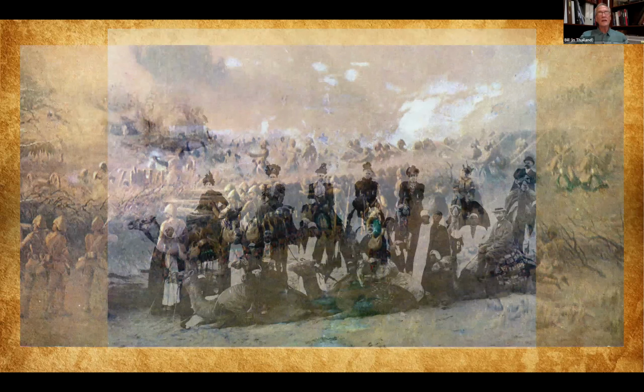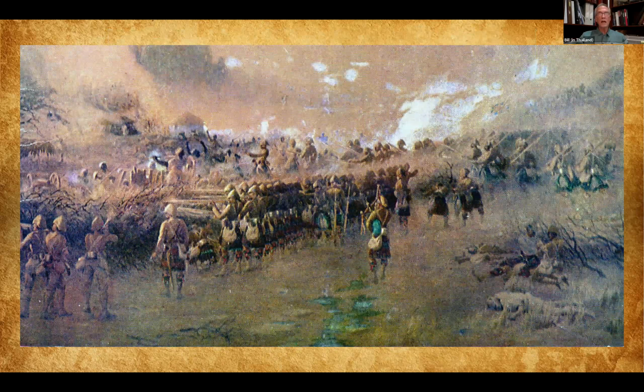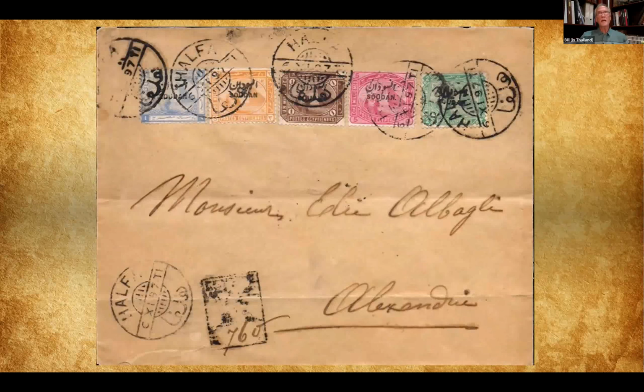By 1897, the British public were entirely captivated with the progress of Kitchener's advance on Khartoum. Under the circumstances, collectors were desperately trying to acquire what few of the provisional issues made their way out of Sudan.